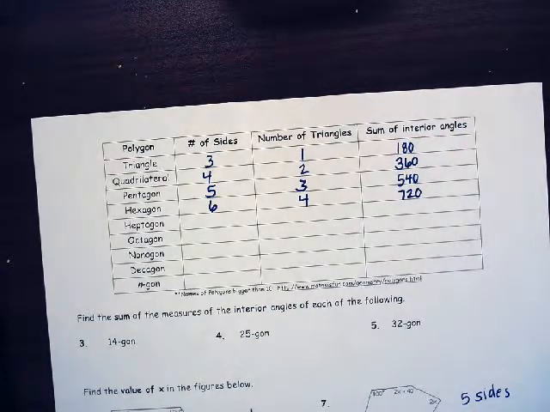I'm going to give you a second to finish the chart, and then we'll talk about it. While you're finishing the chart, I'm going to do it secretively off to the side so you can't cheat.